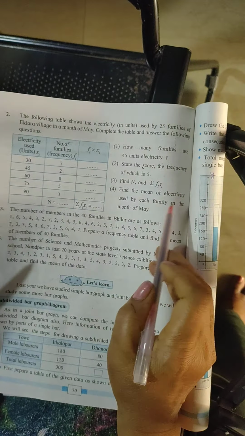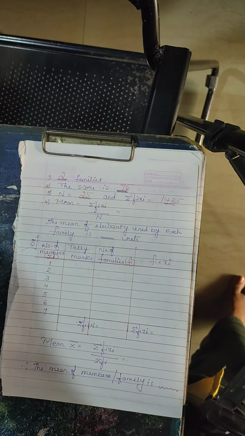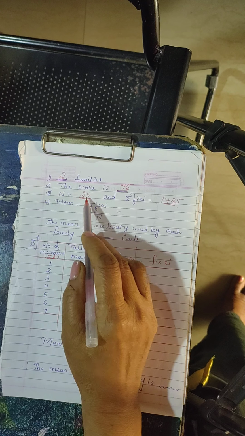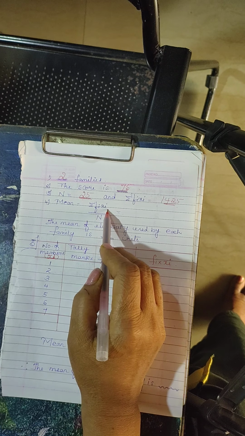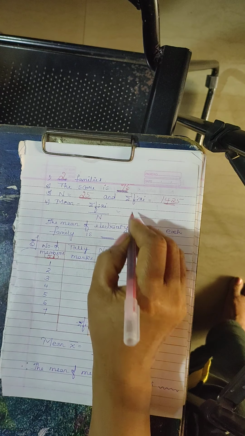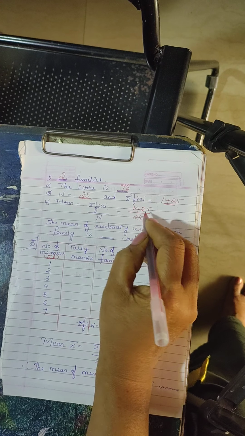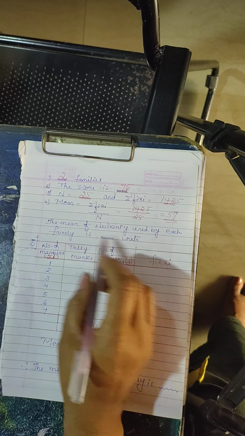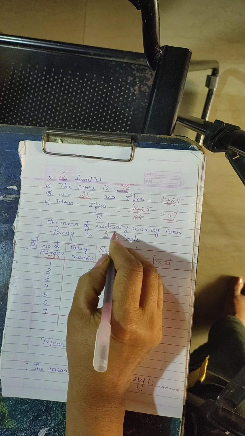Next, the fourth question is given. Find the mean of electricity used by each family in the month of May. So mean find out करो. fi xi है और n भी है. n को sigma fi भी लिख सकते हो. Sigma fi xi 1425 upon n, the value 25. Then you divide both, you will get 57. Therefore, the mean of electricity used by each family is 57 units.